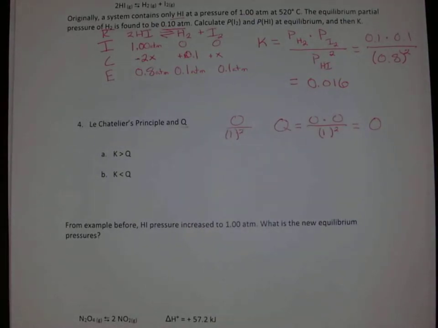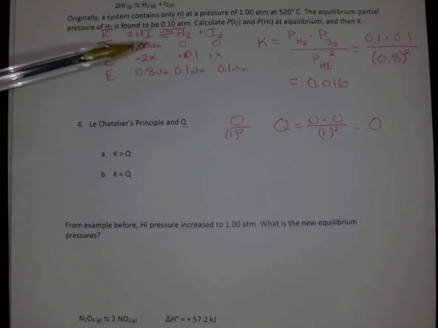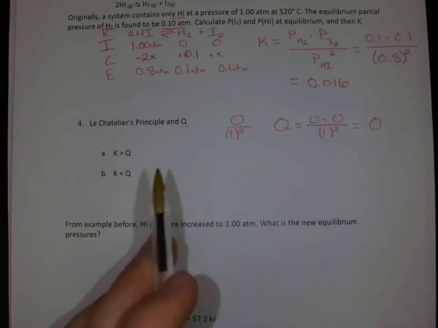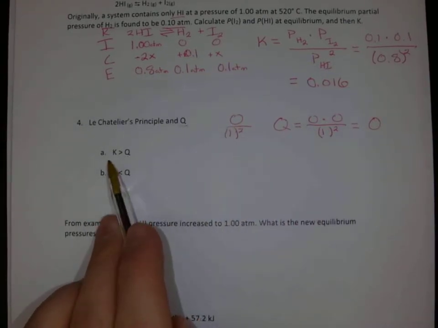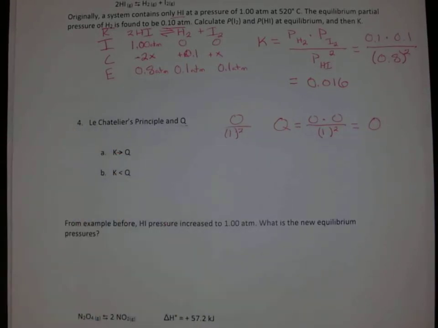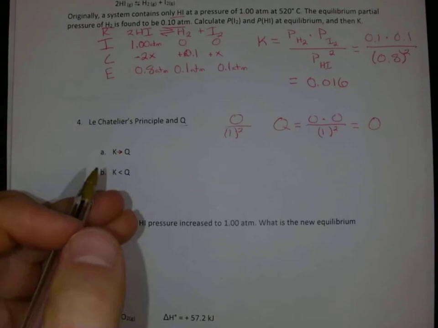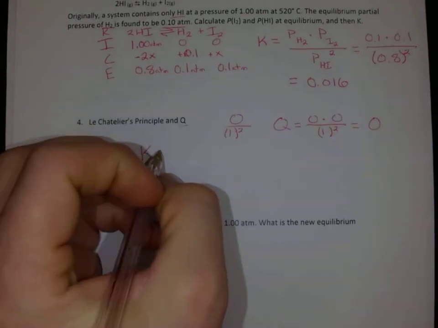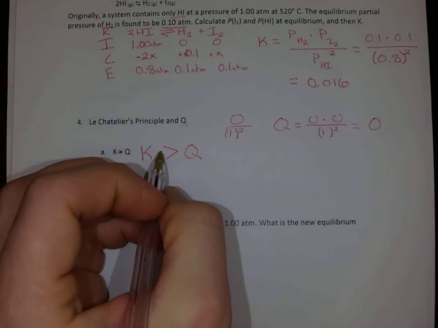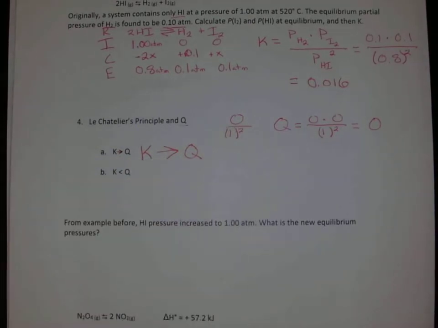In this case, we know there is going to be an equilibrium, and we're going to end up going to the right. But we can qualitatively say that our Q value is going to be less than K. Which direction did we move? Oh, look at that, that kind of looks like an arrow. So Q less than K, we're going to move to the right.